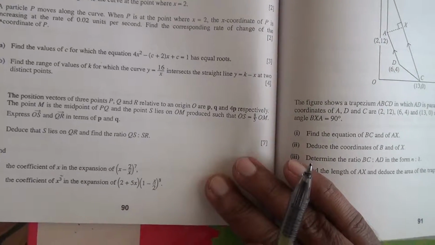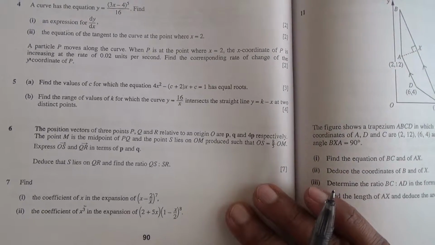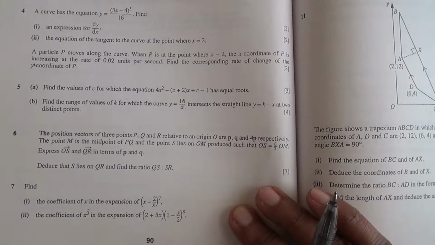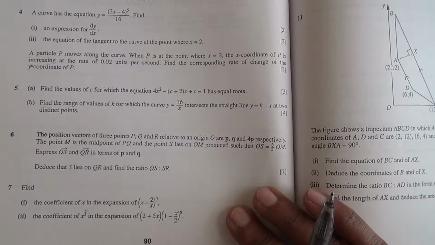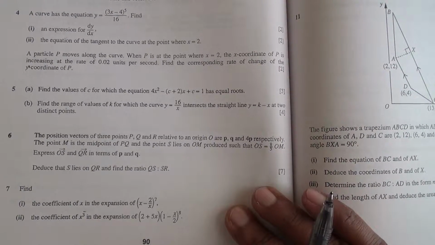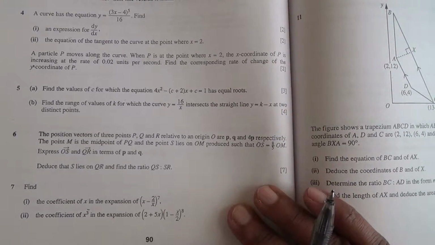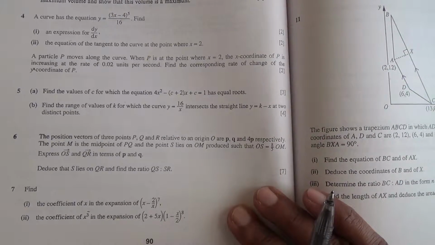Hi, question number 6. The position vectors of 3 points P, Q and R relative to an origin are vector P, vector Q and vector 4P respectively. The point M is the midpoint of PQ and the point S lies on OM produced such that OS is equal to 8 over 5 OM. Express OS and QR in terms of vector P and vector Q, and also deduce that S lies on QR and find the ratio of QS to SR. 7 marks. Okay. So question number 6.